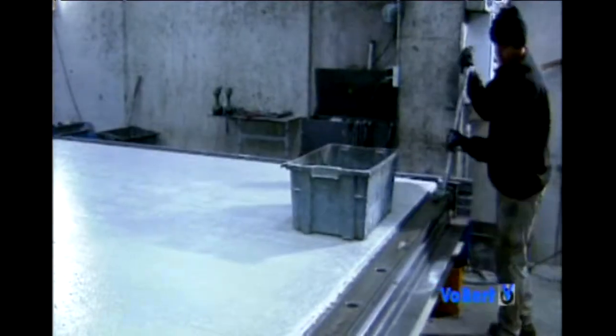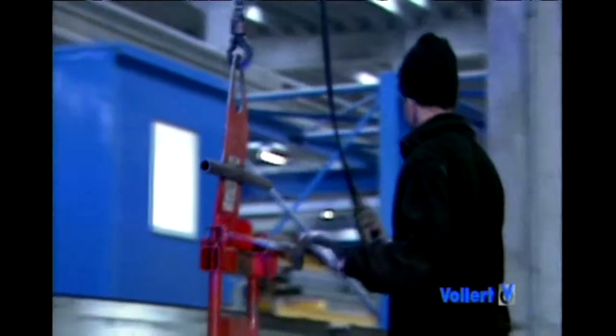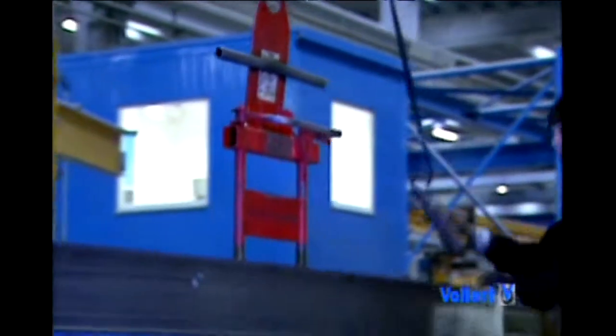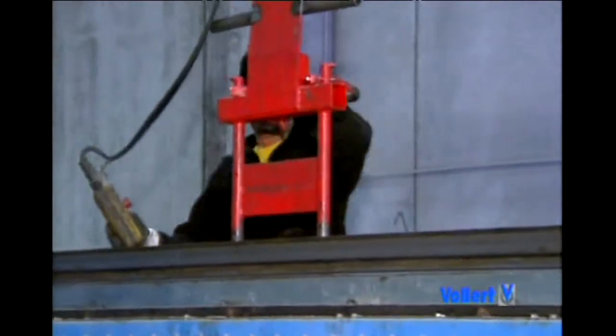The wall element is now cured and pre-demolded, i.e. the shutterings are removed. On these stations, this work step is still done manually. On request, however, we can supply you with the latest robot technology which automates this work step.